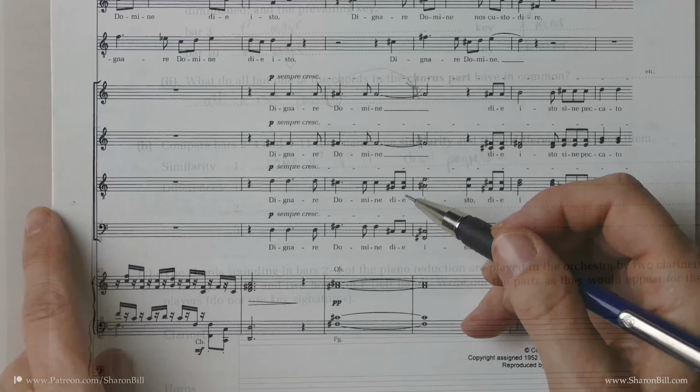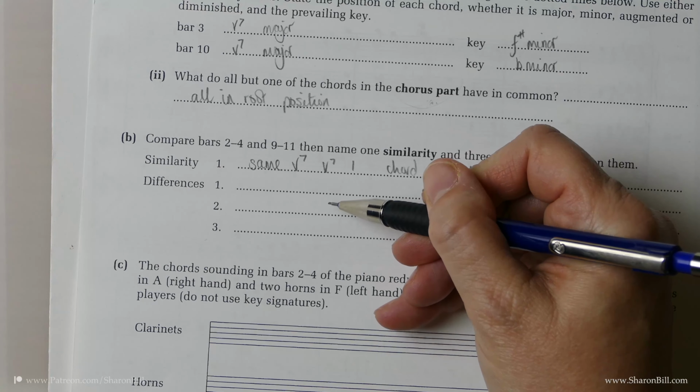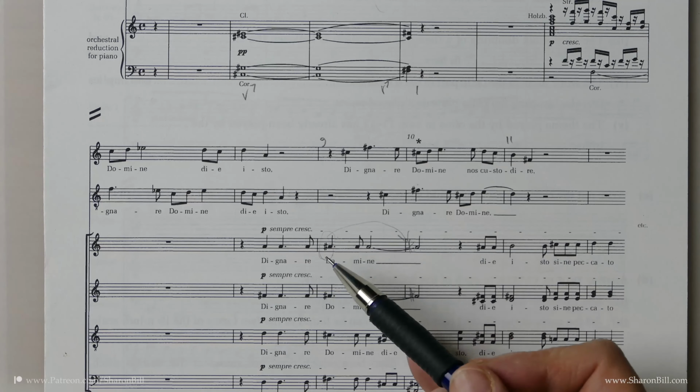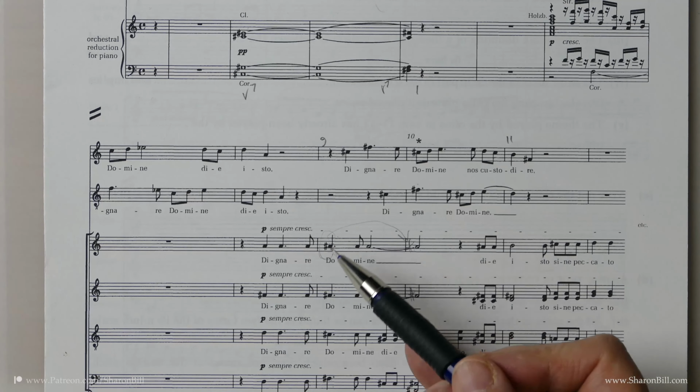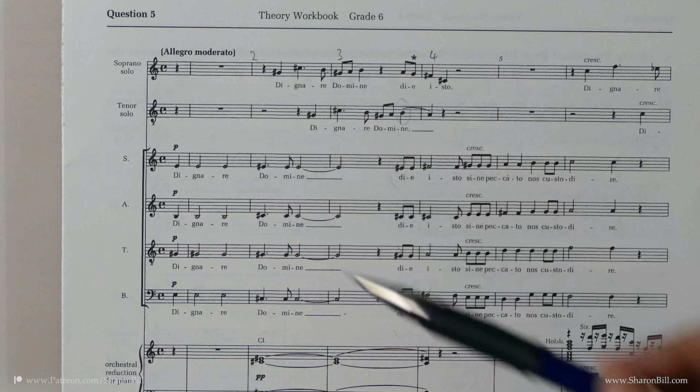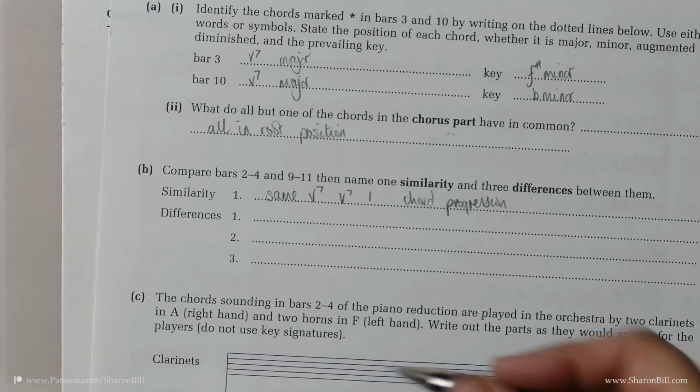Let's see what happens here. So now we need to find some differences, don't we? Let's have a look. Well, straight away, comparing this second part, we've got this. So let's not miss the obvious. There's a crescendo here and it says always crescendo, whereas here in this first part, we don't, it just stays piano. So the difference is the crescendo in bars 9 to 11.